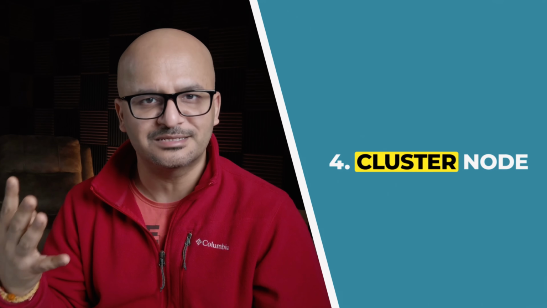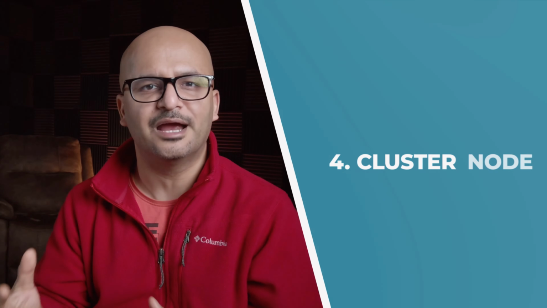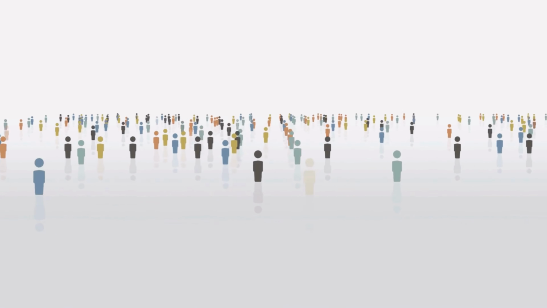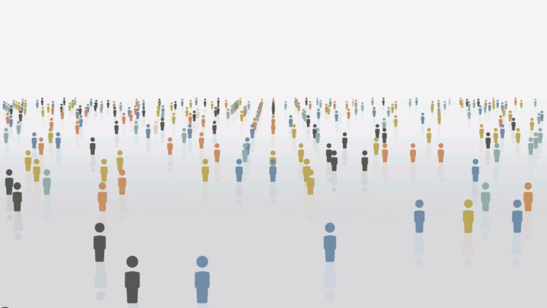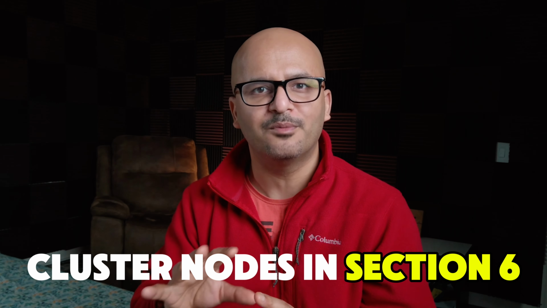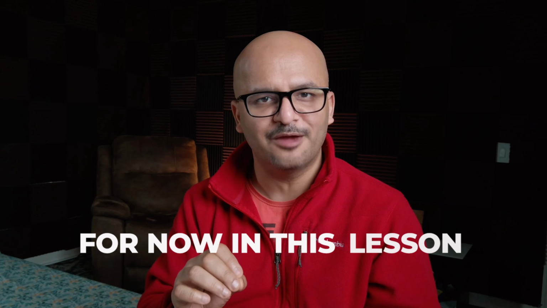And the final and fourth type of node is the cluster node. A cluster node is a group of nodes working together to achieve a specific functionality, for example, an AI agent node. In this second section of the course, I'm going to put the cluster nodes on hold. I'm going to come back to the topic when we are dealing with AI, integrating with AI services and building AI agents later in the course. But for now, in this lesson, let's deep dive into the other 3 types of nodes that I just explained.